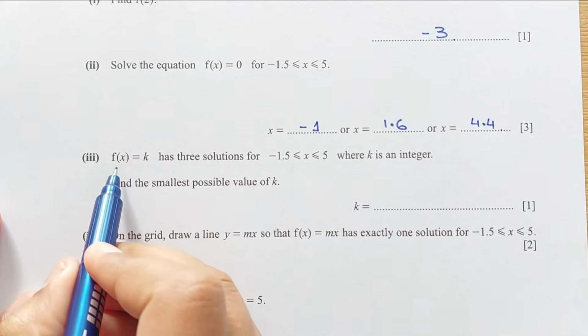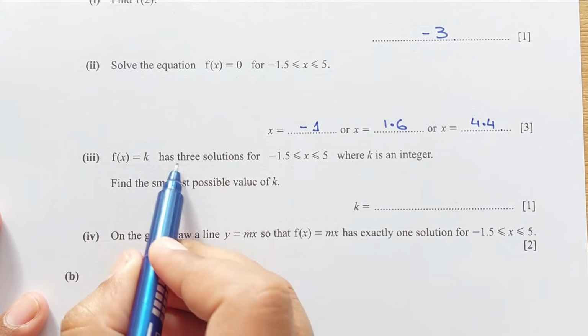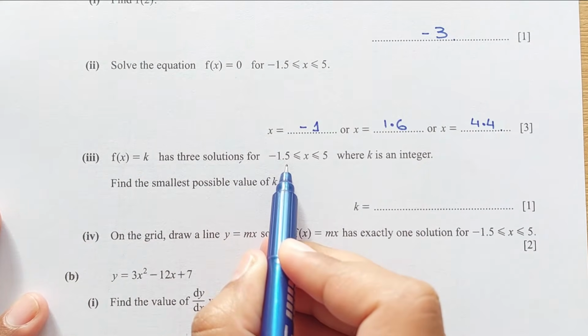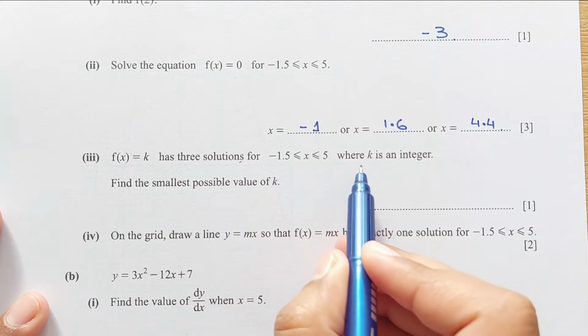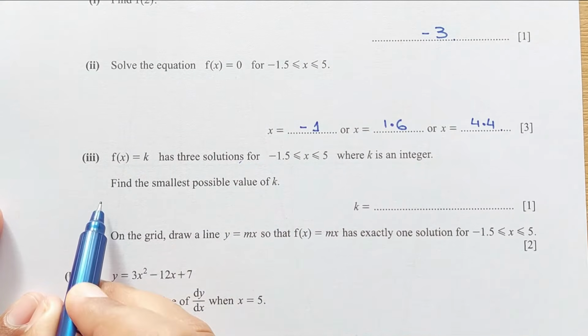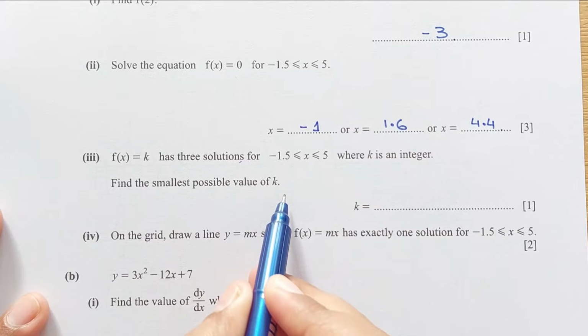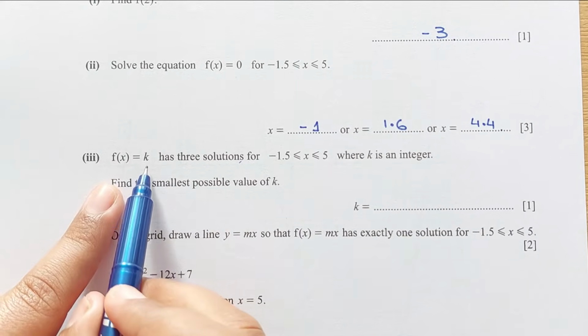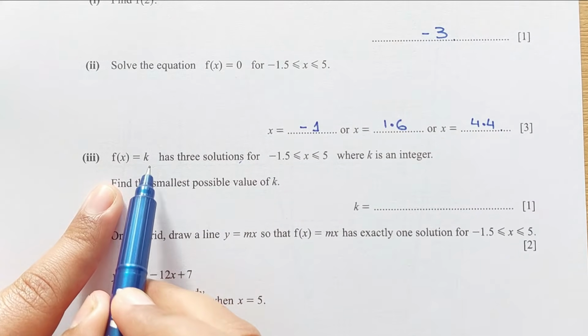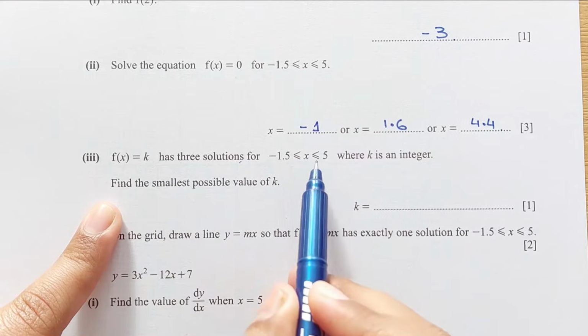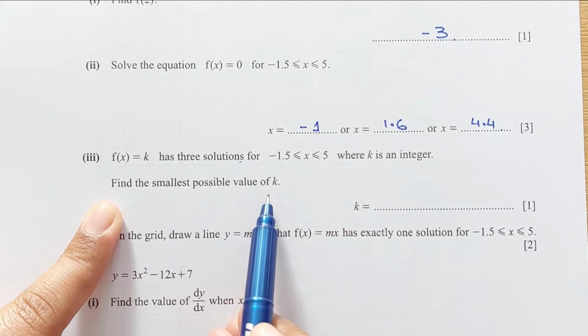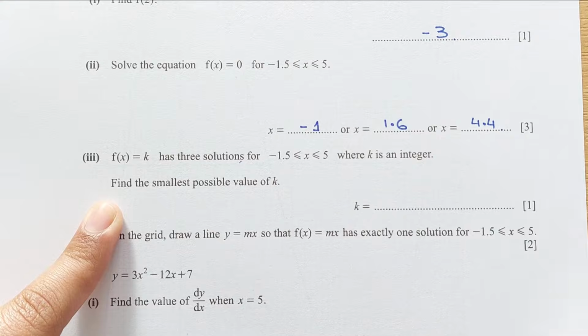Now for part 3, f of x equals k has 3 solutions for x between minus 1.5 and 5, where k is an integer. Find the smallest possible value of k. So you have to find this y value. What is the y value when this function has 3 solutions? We need to find the smallest possible value of k.